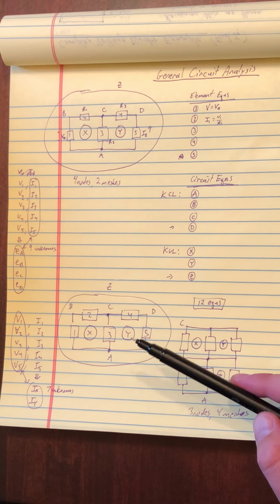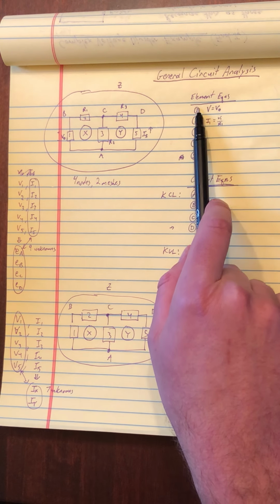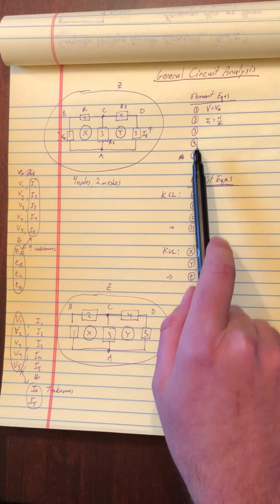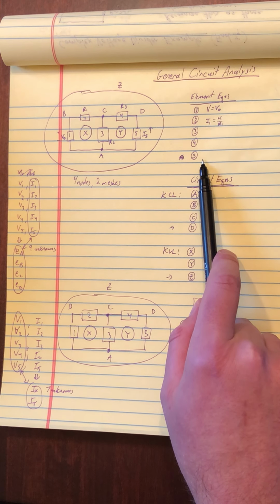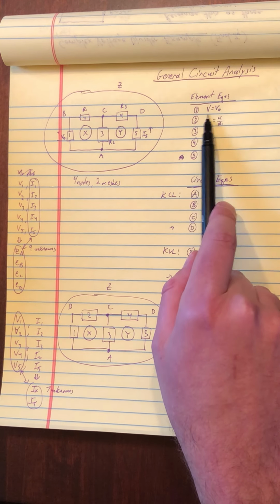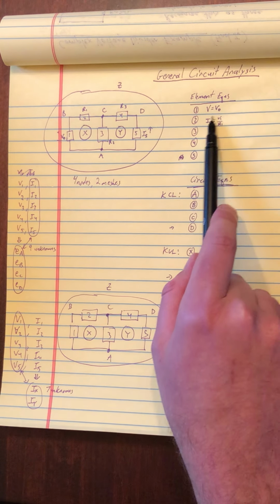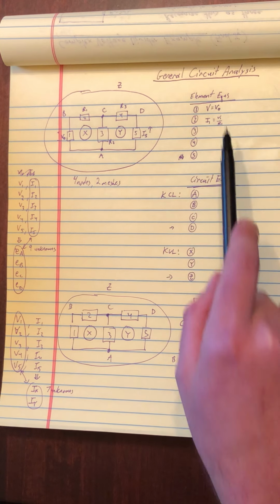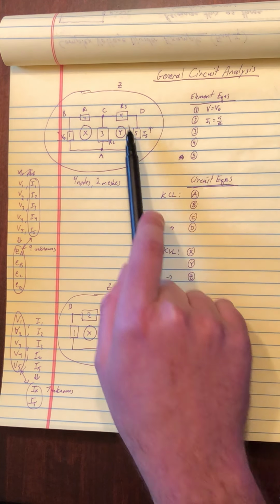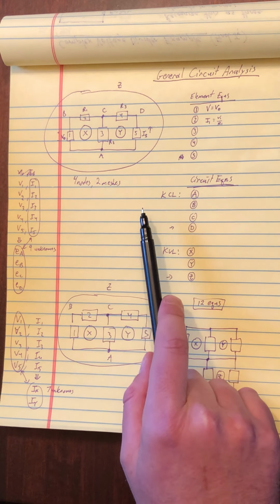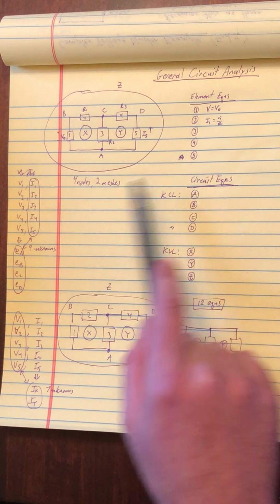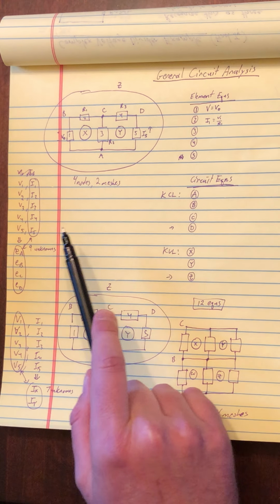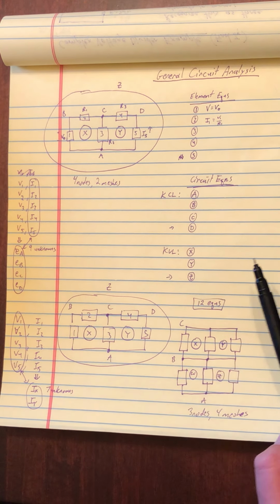and we'll know all the values. And so we get 5 of these equations, in this case, from the 5 element equations. So if I have a source, I know V equals V naught. If I have a resistor, I can write in Ohm's law, I is V over R. And so we write these for our 5 elements, or every element that's in our network. And so that gives us 5 of the 10 that we need. We still need 5 more, and we get those from the circuit equations.